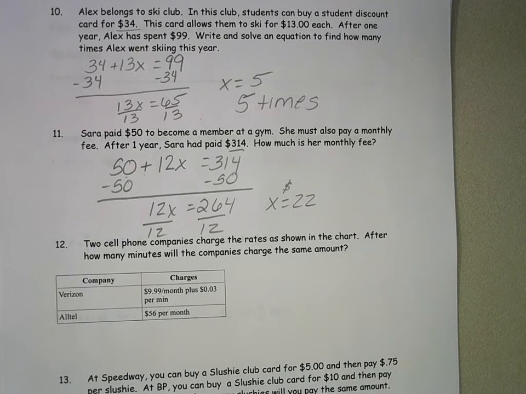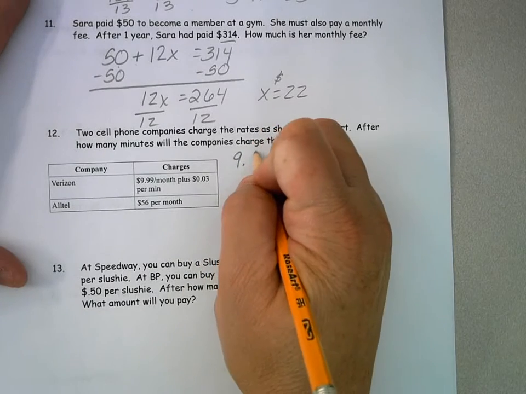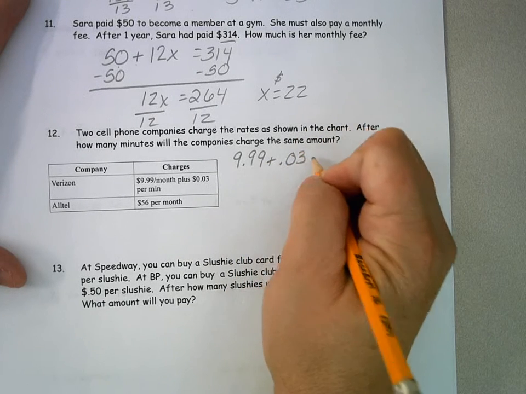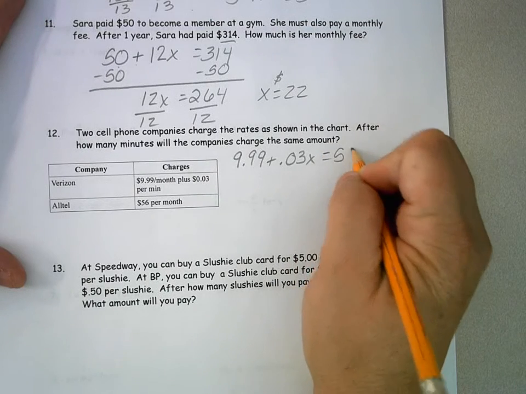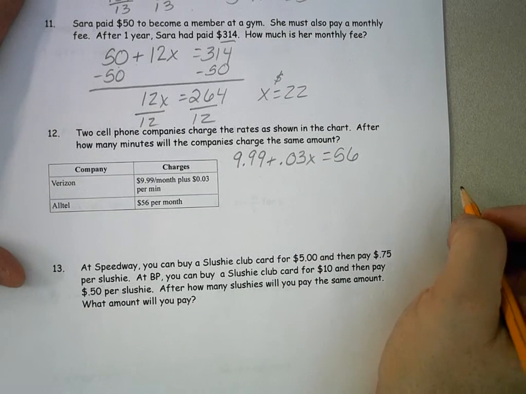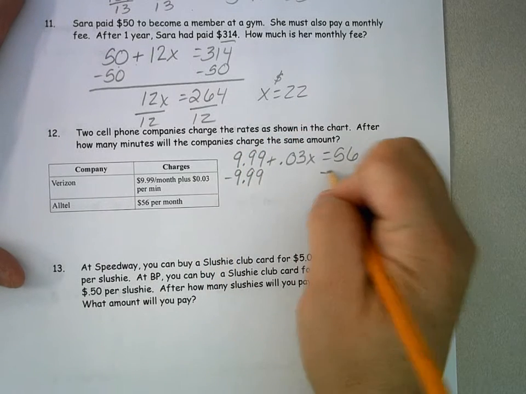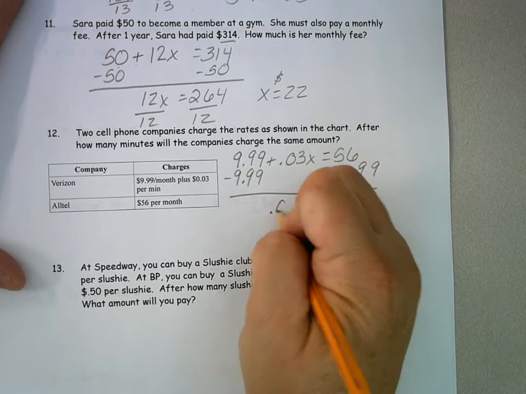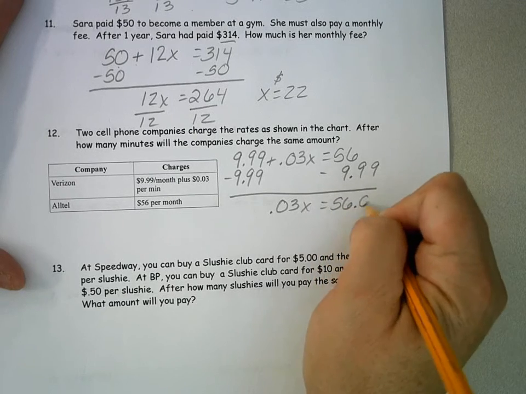Number 12, we have 2 cell phone companies. The first one is $9.99 a month plus 3 cents per minute, so 0.03x. And the second one is $56. When you subtract $9.99, you have 0.03x equals 56.01.